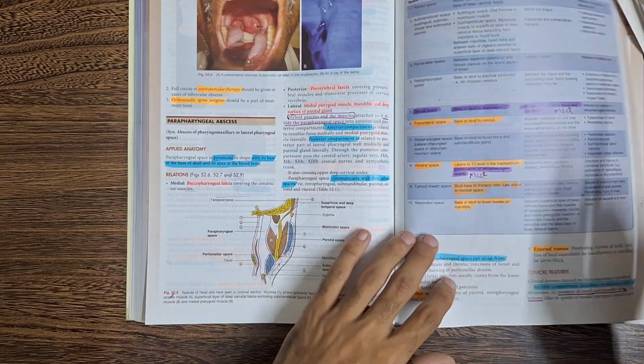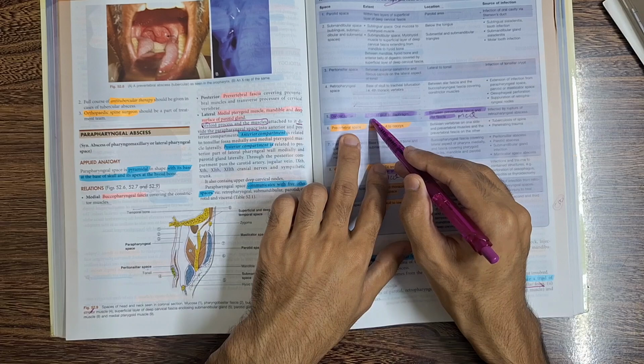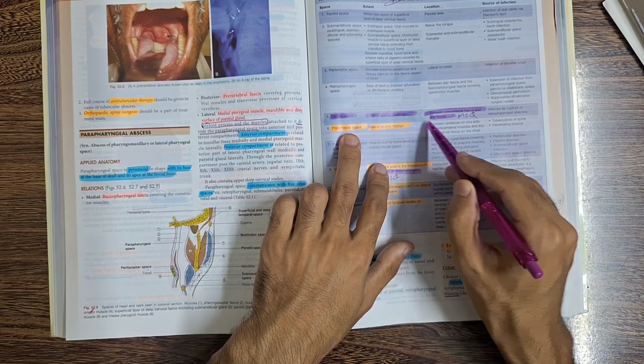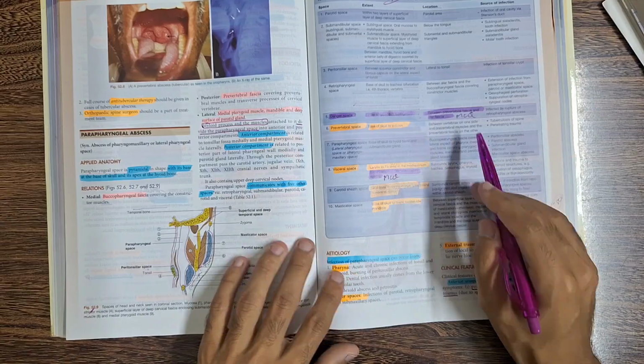One more important thing is the danger space, right? It extends from the base of the skull to the diaphragm, and it is present between the prevertebral fascia and the alar fascia, right? Hope you understand.